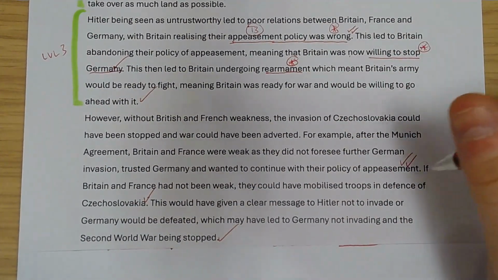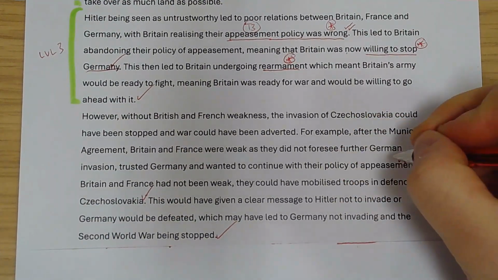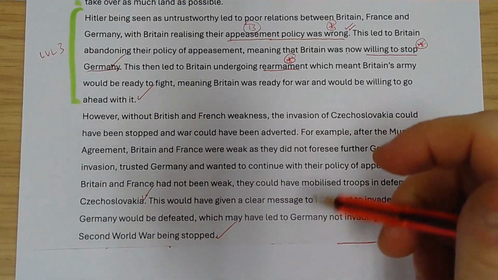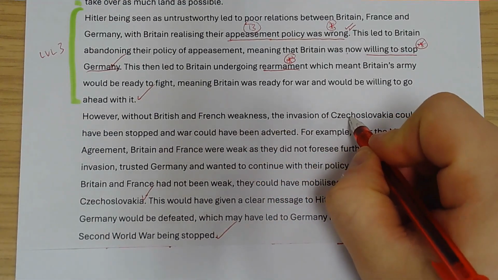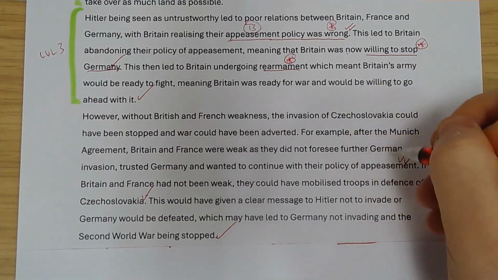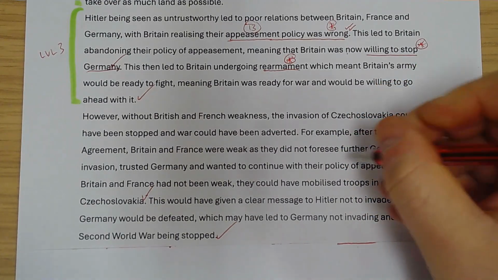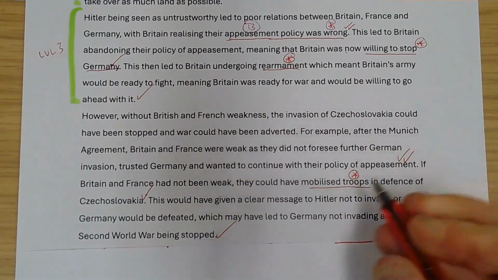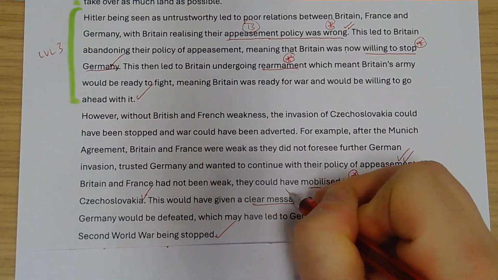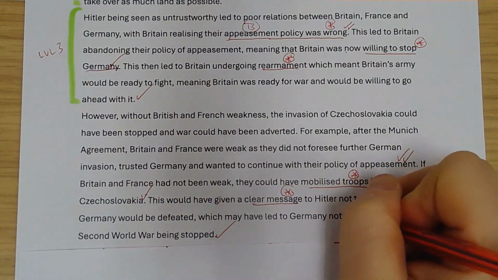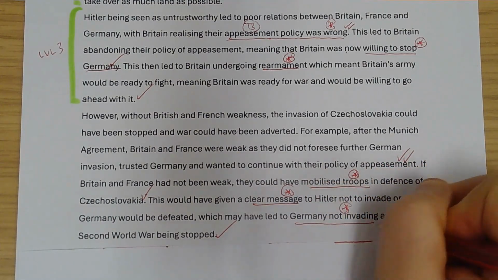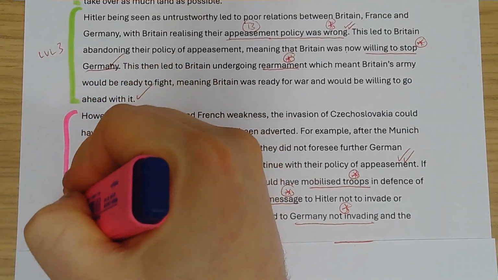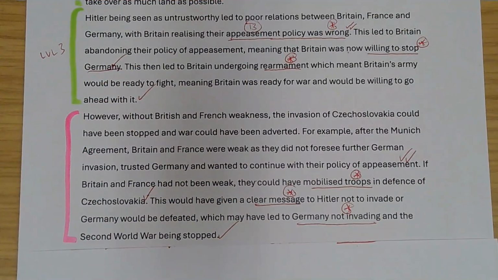So you can see the level of detail there, and it's just about making sure that you explain how British and French weakness links to the invasion of Czechoslovakia. It's how your main argument links to the invasion of Czechoslovakia, and it does that really well here. If Britain and France had not been weak, they could have mobilised troops. So what if they could have mobilised troops? Clear message to Hitler. So what if he's been given a clear message? Well, it led to Germany not invading. So what if Germany doesn't invade? Second World War stops. And then this here turns the answer into level 4.